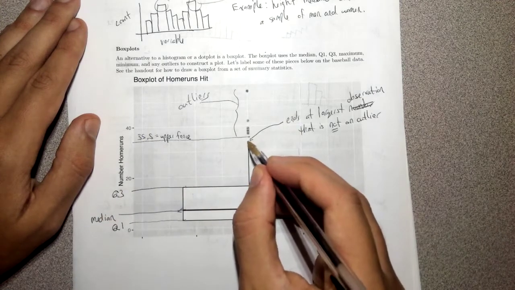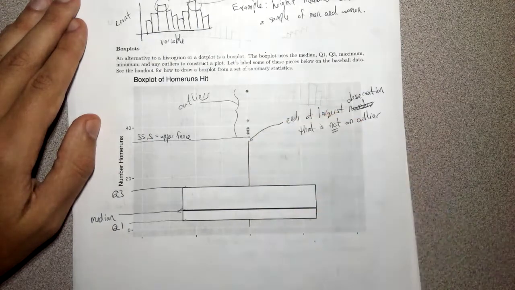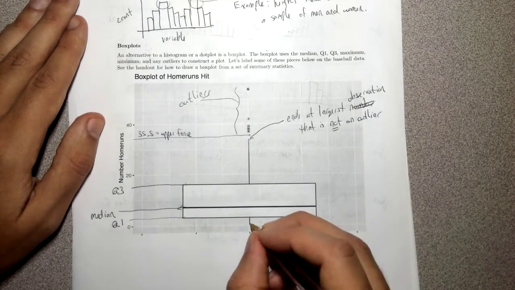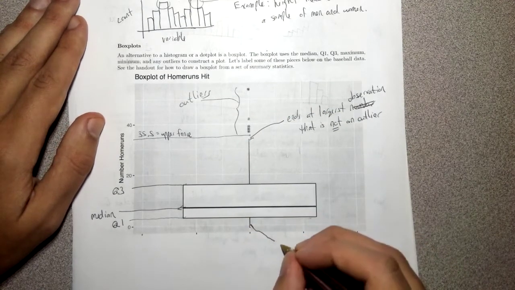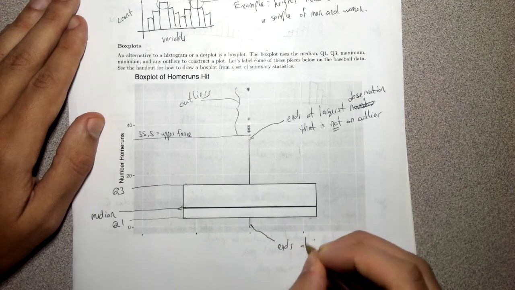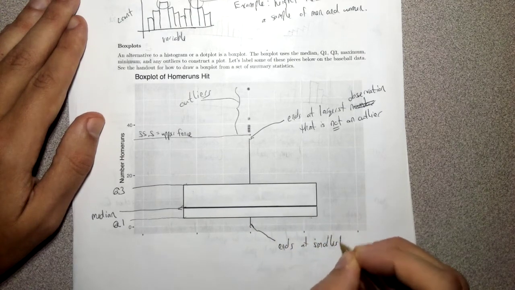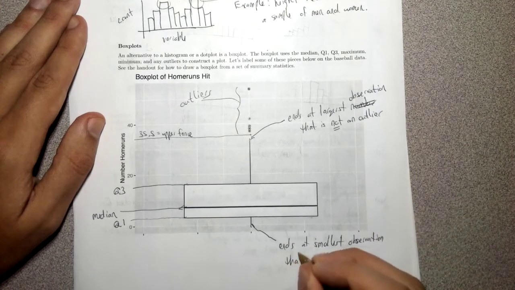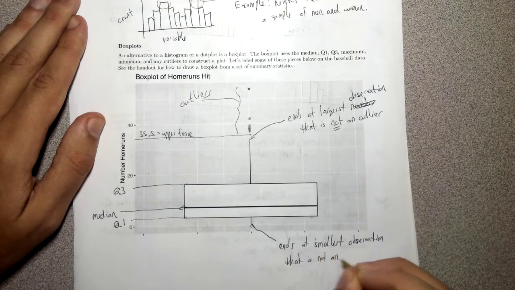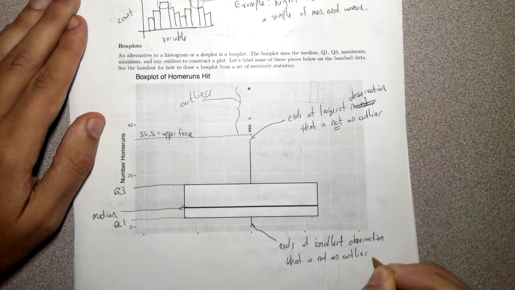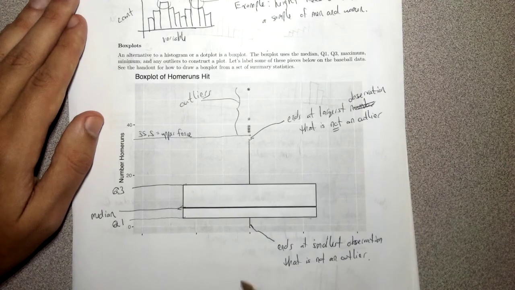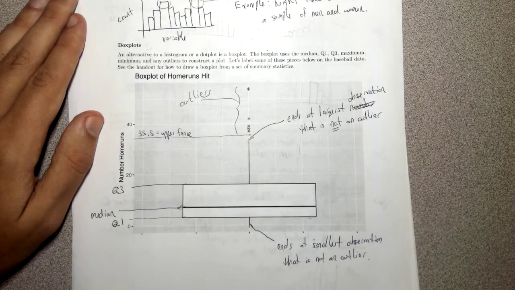It ends at the largest number of home runs that was hit that's not going to be classified as an outlier. The bottom whisker is the same thing, so it ends at the smallest observation that is not an outlier. In this case it ends at 0, because there are no lower outliers, so those aren't going to get marked with asterisks.